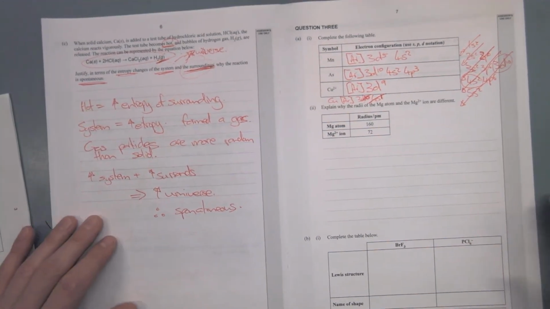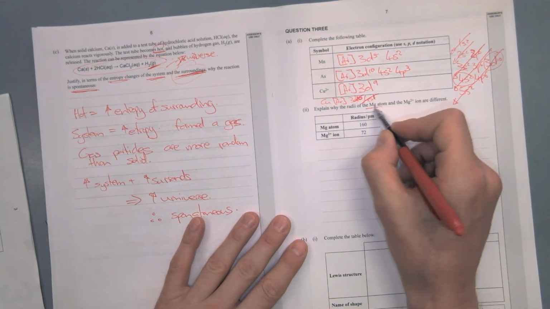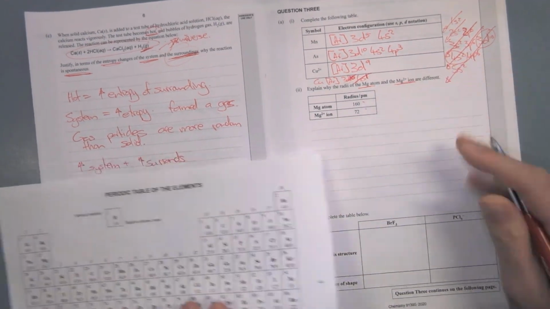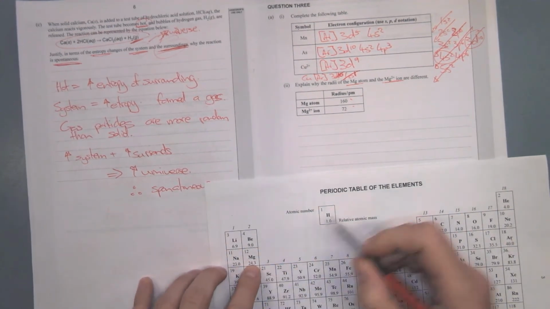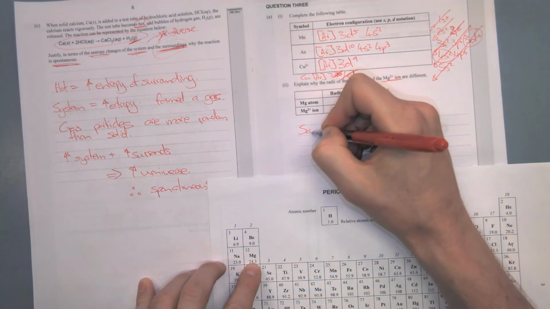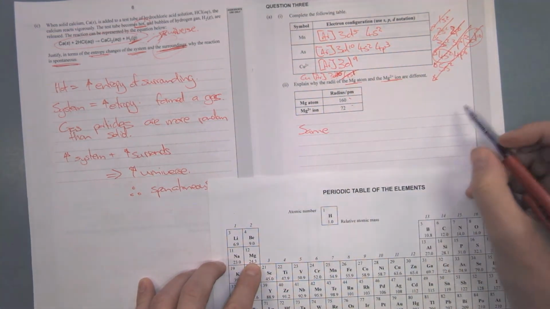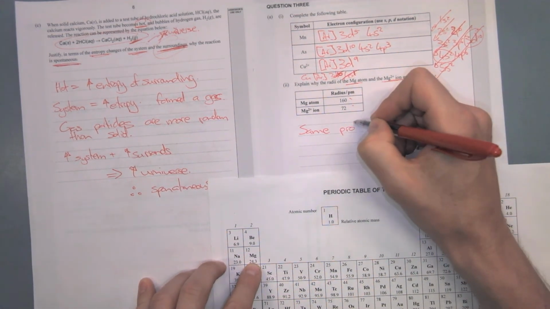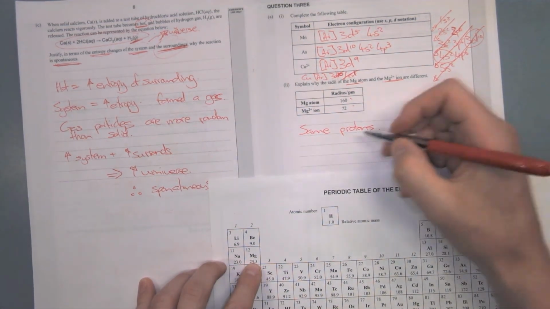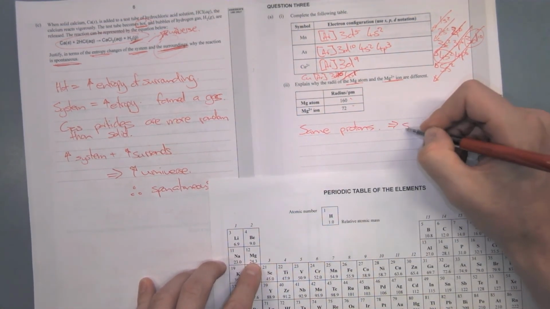Why do the magnesium atom and magnesium ion have different radius? And look how big they are, quite a big difference here. Well, this is easy. Let's look at the magnesium atom here. First of all, what can affect the radius? Protons can. But these guys have the same number of protons because they're both magnesium atoms. Same number of protons, therefore same nuclear charge.